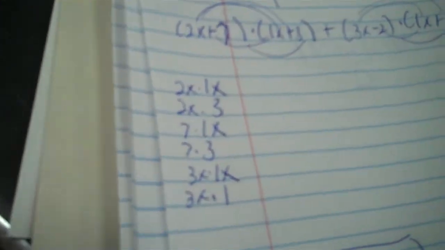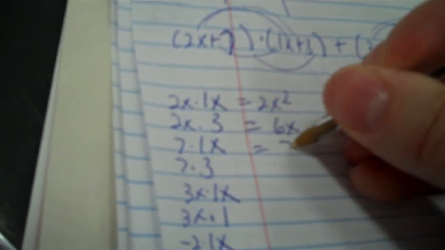It's all the same problem, so I just do it all at once. 3x times 1, negative 2 times 1x, and negative 2 times 1. So that's going to give us 2x squared, 6x, 7x, 21, then 3x squared, 3x, negative 2x, and negative 2.